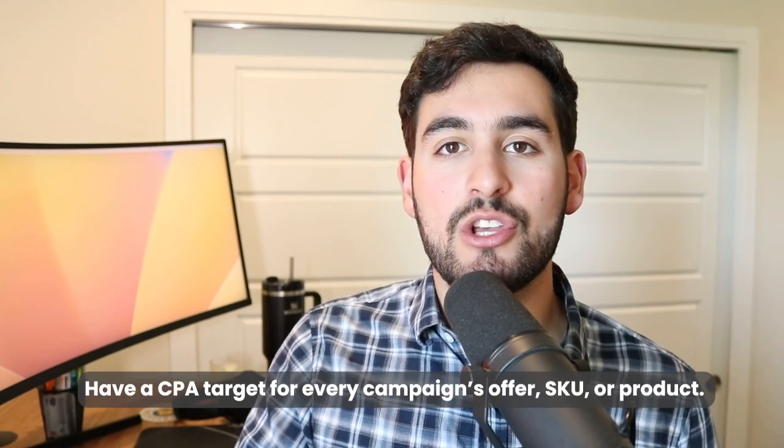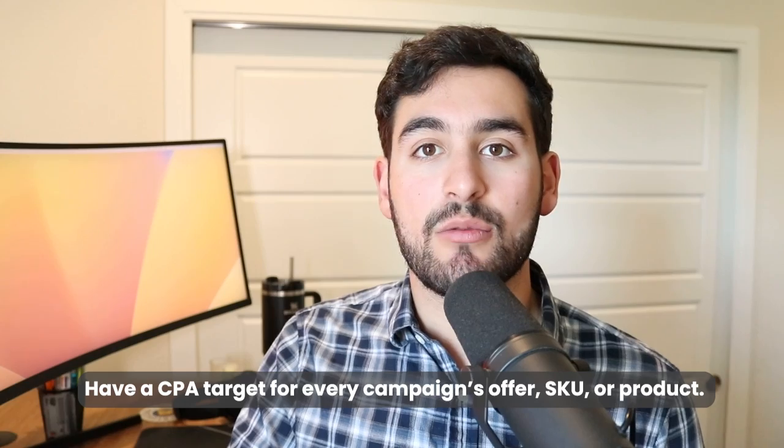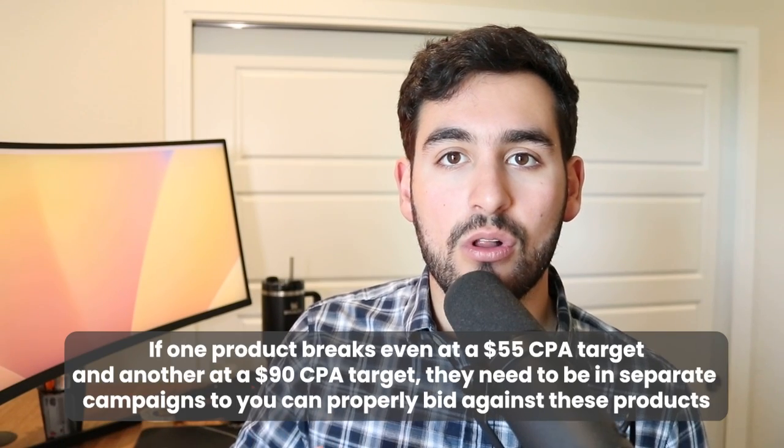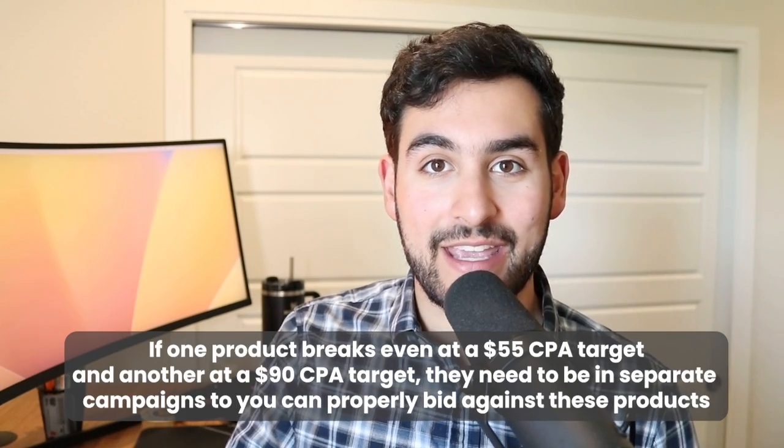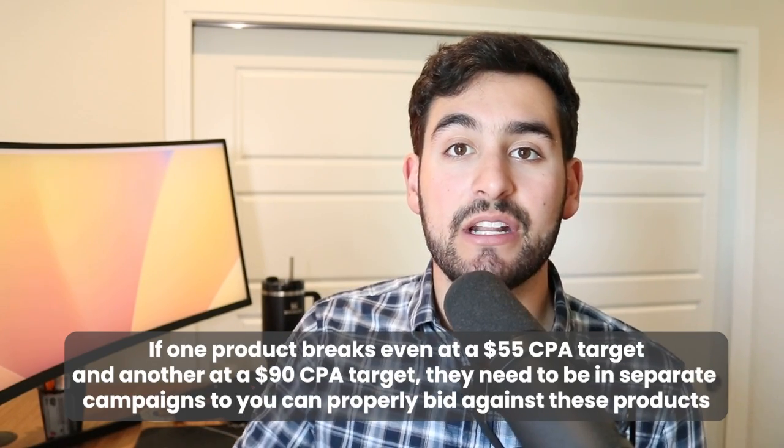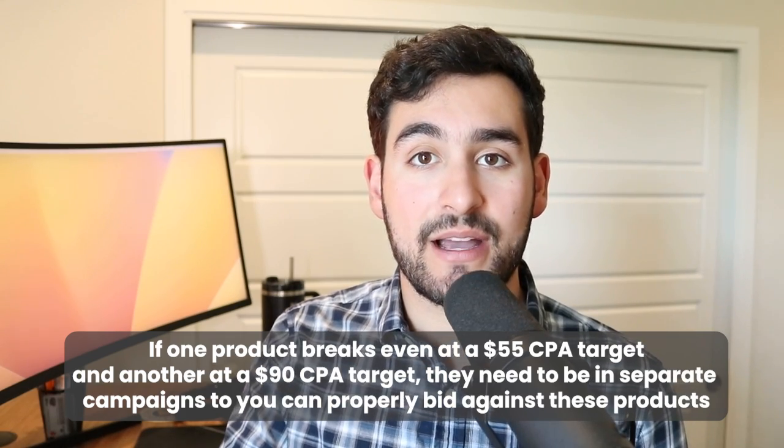One, because you need to make sure that you have a CPA target for each product that you're pushing within a campaign. If you're blindly running a ton of different products and offers within one Advantage Plus shopping campaign, you have no control over what the marginal outcome is of that campaign. This is going to screw up the algorithm's ability to properly bid against the product that you're optimizing for. Let's make up a scenario here, but imagine you're bidding for a $500 average order value product in the same campaign as a $100 average order value product. Facebook is going to bid very differently against those two products. If you're running highest volume, Facebook is always going to prioritize that lower average order value product first.